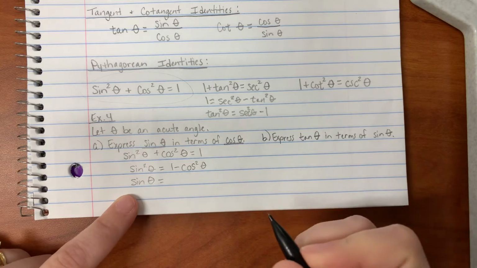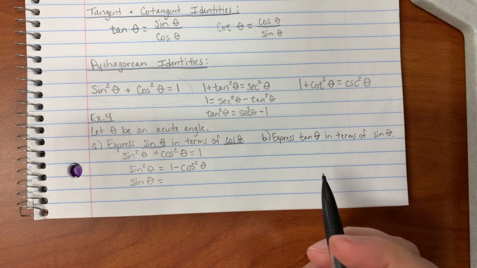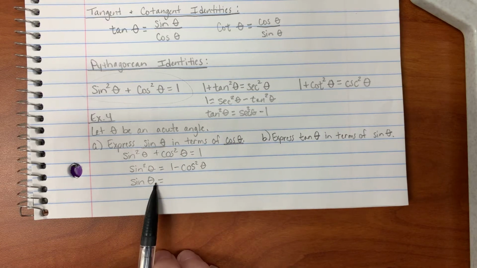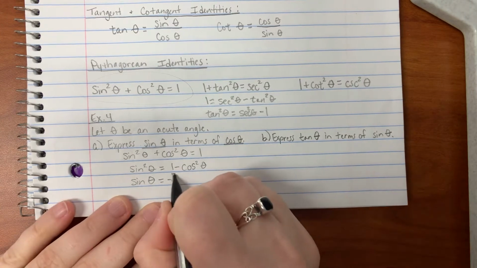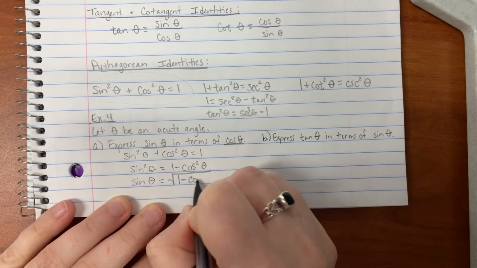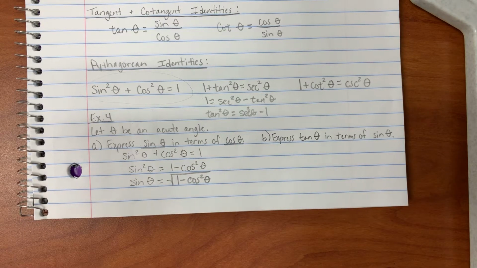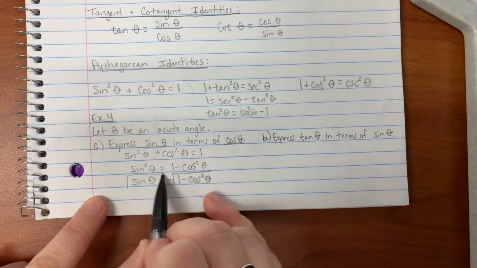So I'm going to have to square root both sides to do that. One thing that you need to remember, though, if you square root something, remember there's that plus minus situation. Well, if we're talking about an acute angle, sine of an acute angle is always positive. So I'm only going to write the positive scenario here, which is the square root of 1 minus cosine squared. All right, so there my sine is in terms of cosine, and I'm good to go.